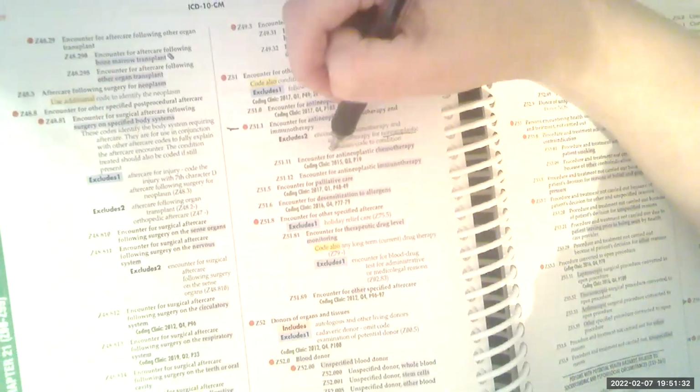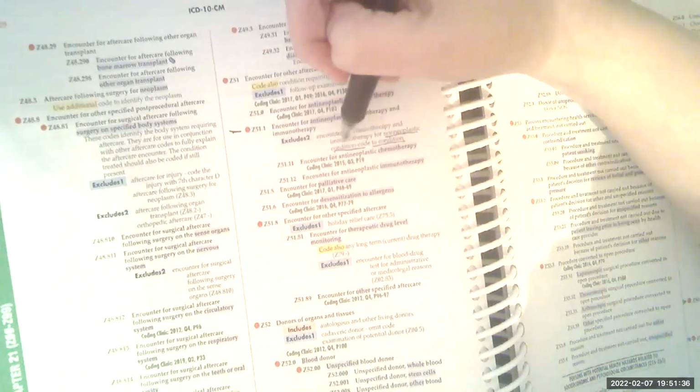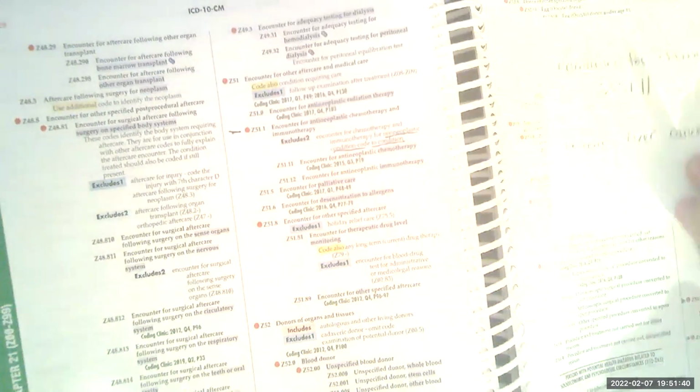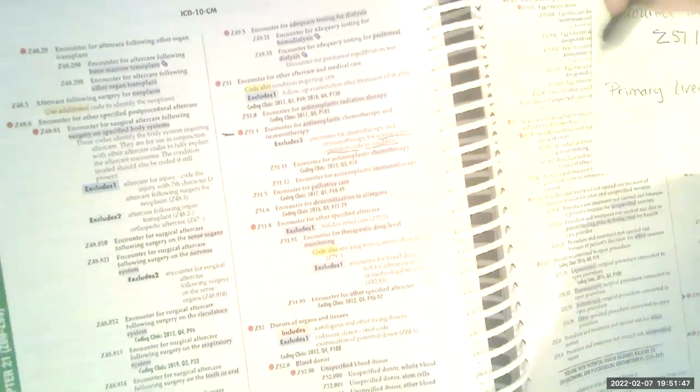And it looks like the Excludes codes are for non-neoplastic conditions, so codes that are not related to a new growth. That would exclude this code. We are talking about a new growth, a neoplasm, which would be liver cancer. Z51.11 is encounter for antineoplastic chemotherapy, and so we are going to use that.